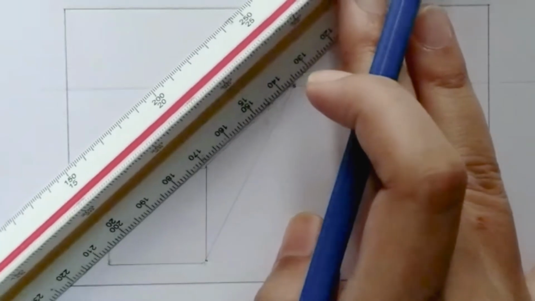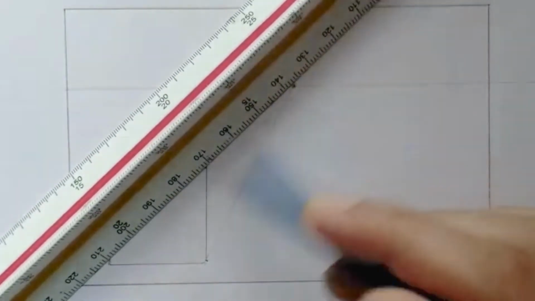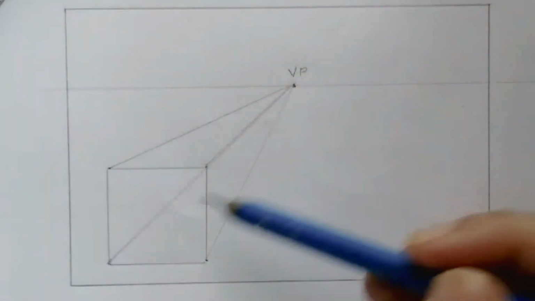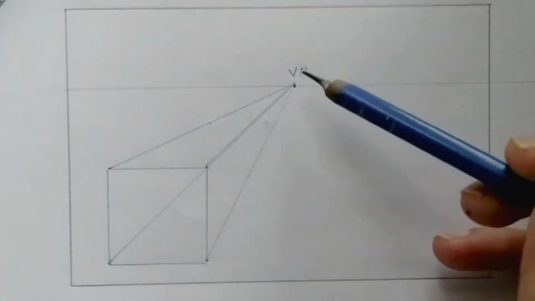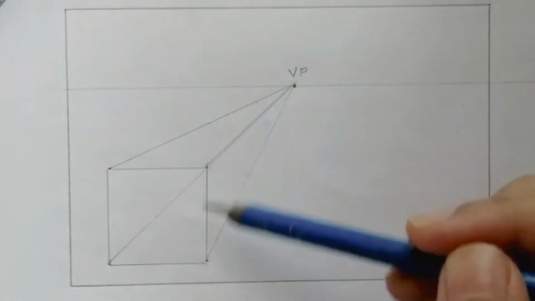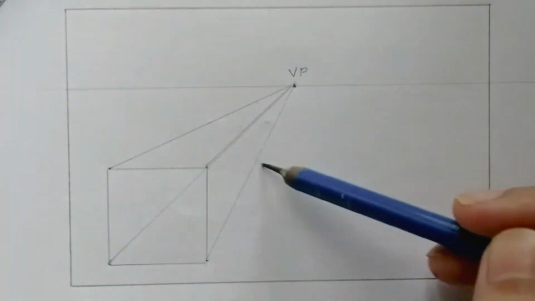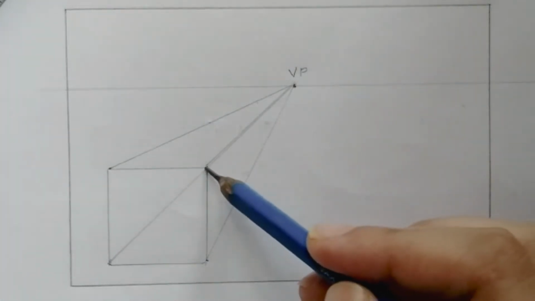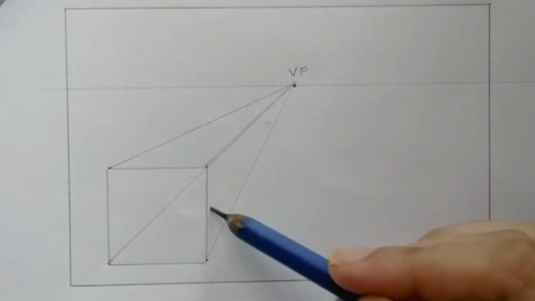Okay, and still in the process of drawing projection lines. So I made these projection lines, and I traced them back to VP.